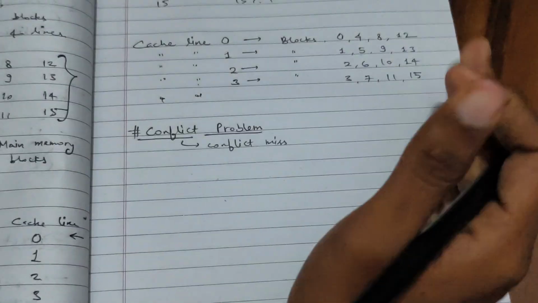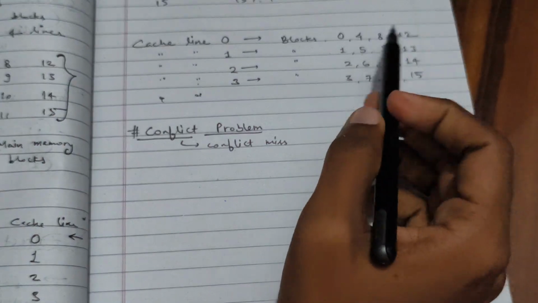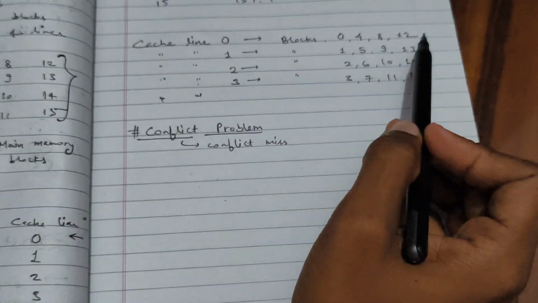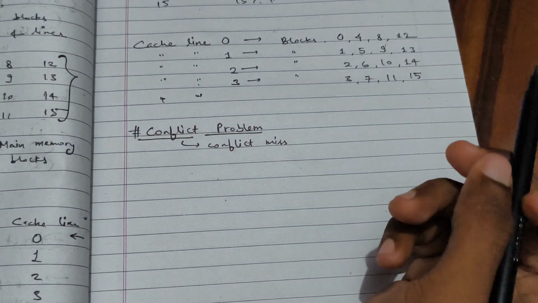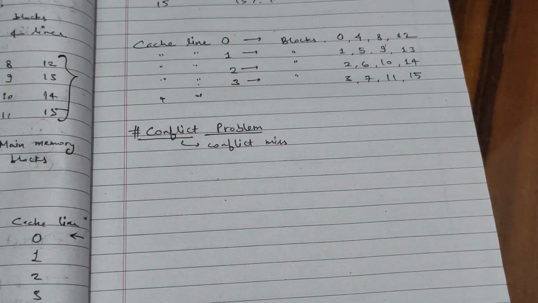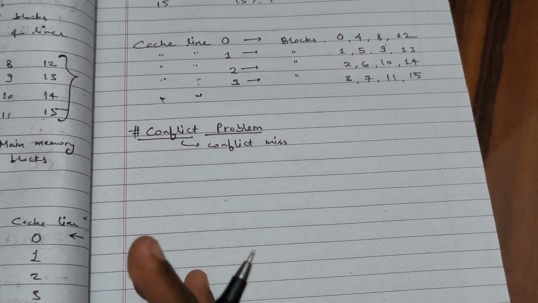What exactly is a conflict miss? We have seen in this question as well that different main memory blocks are being assigned to a single cache line, right? So in such cases, whenever the CPU requests a new block, the new block replaces the previous block and the previous block is lost, right?